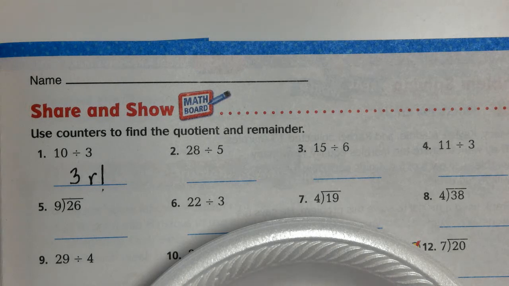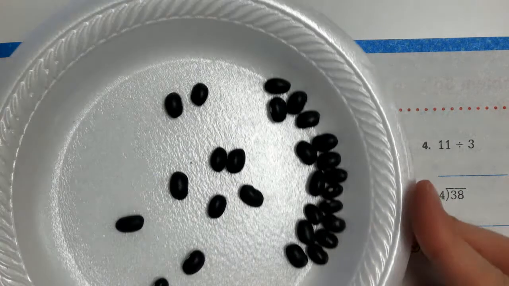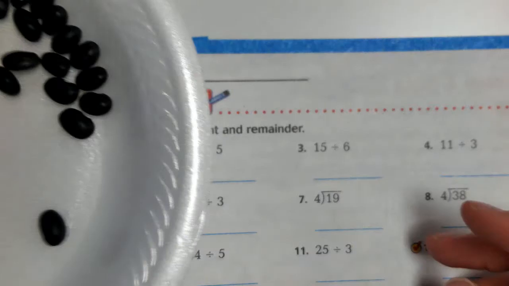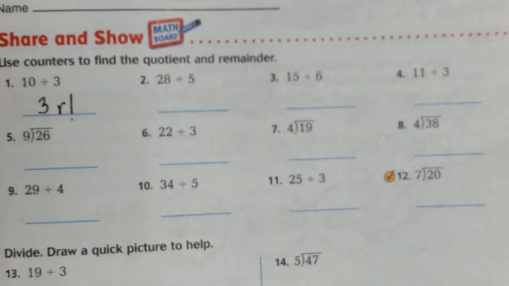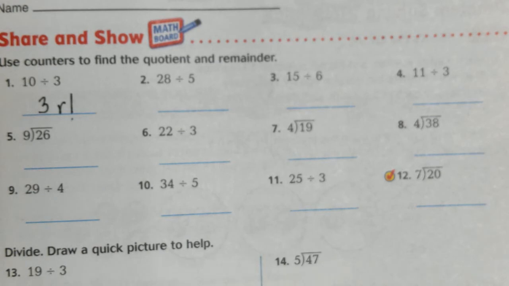So that's 10, 11, 12, 13. All right, so I put 28 beans in my plate, and I'm going to divide those 28 beans into 5 groups.